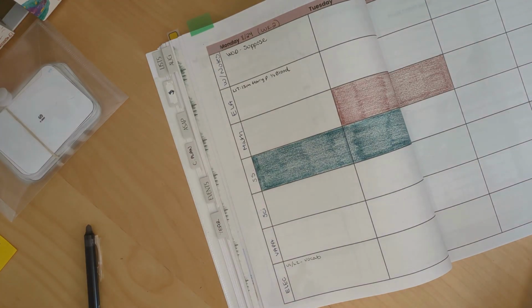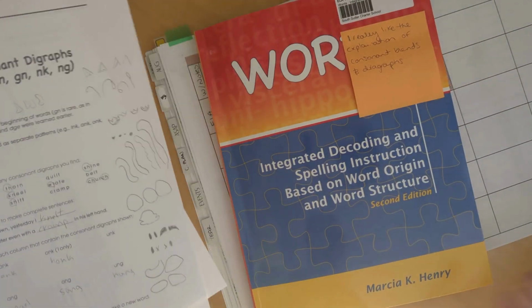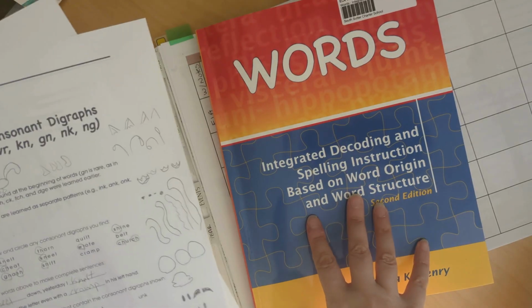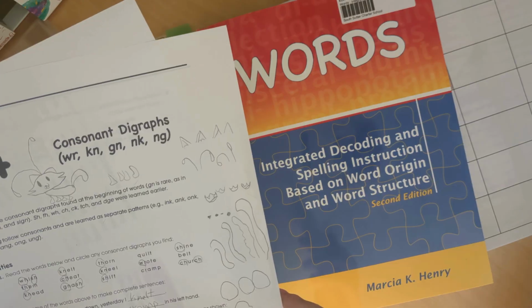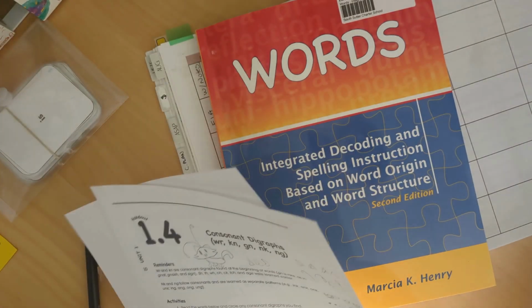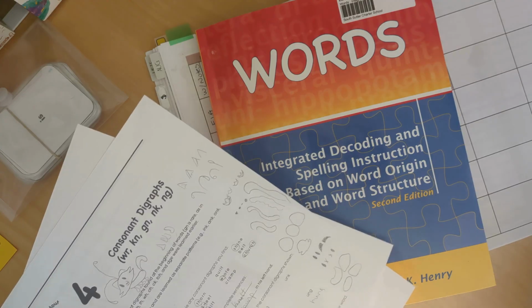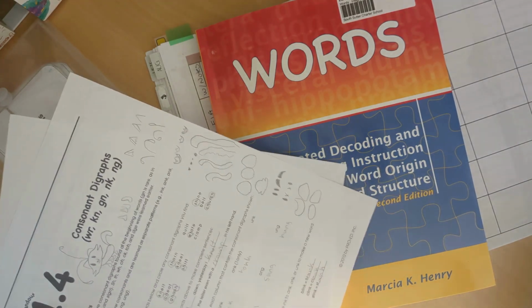All right, for spelling, we switched back over to words this week. We switched back and forth between words and spelling connections, which is Zahner Bloser. So we're back into words, and so today we did 1.4, and the way we do our spelling is we have a Canva whiteboard, and there's things in the book that say write these words on the whiteboard, and I have a whiteboard that we use.